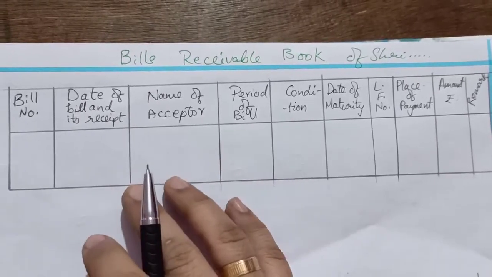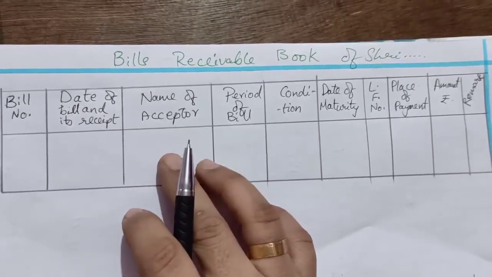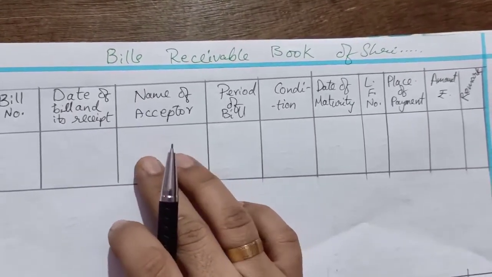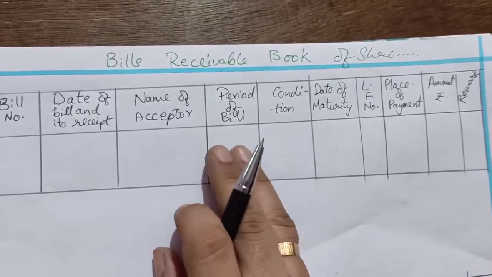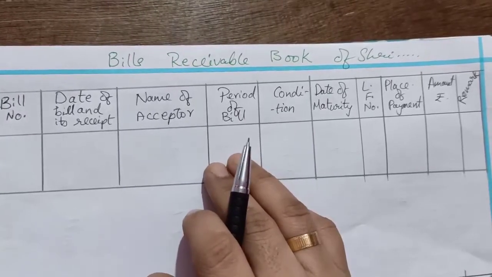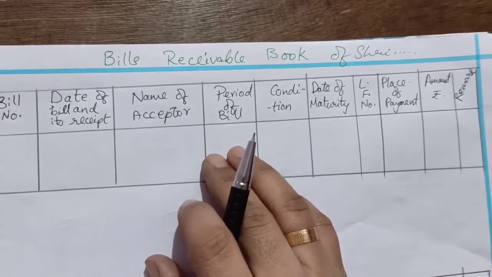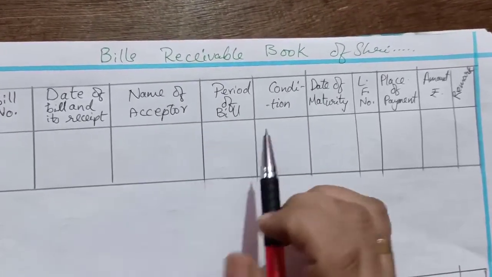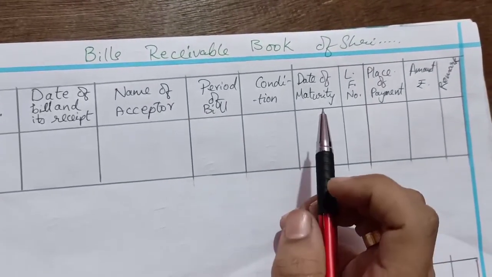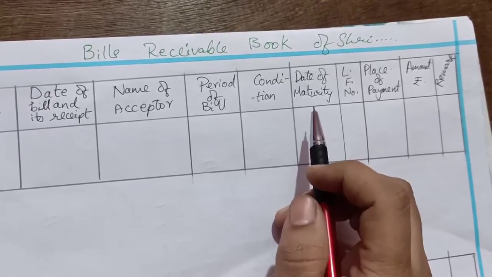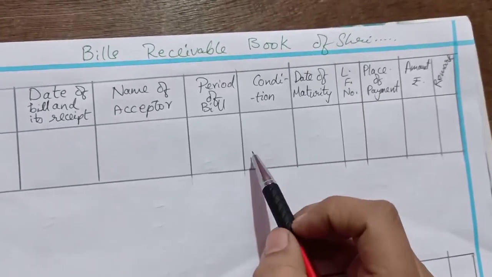Then name of the acceptor, whomsoever it is accepted by. Then the period of bill, for what time, like 2 months or 3 months, whatever the period, that is to be written here. If there is any kind of condition that if it is paid by this many months, then cash discount is available or whatever, the condition is to be written over here.